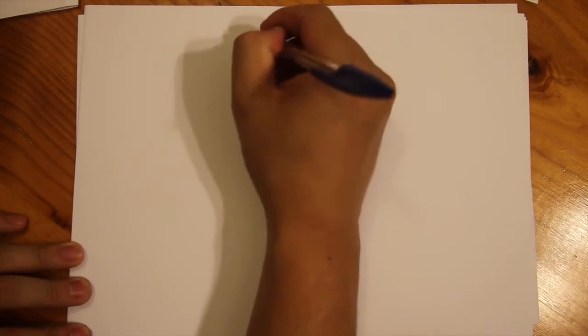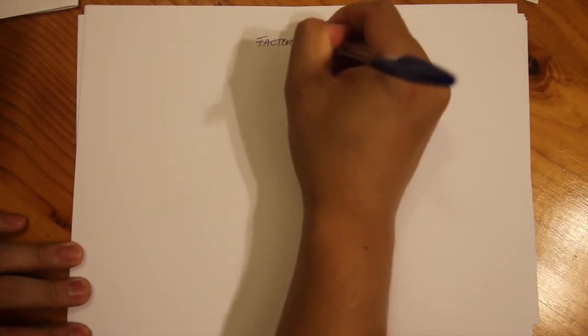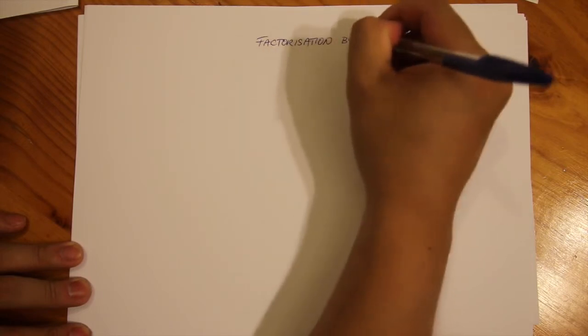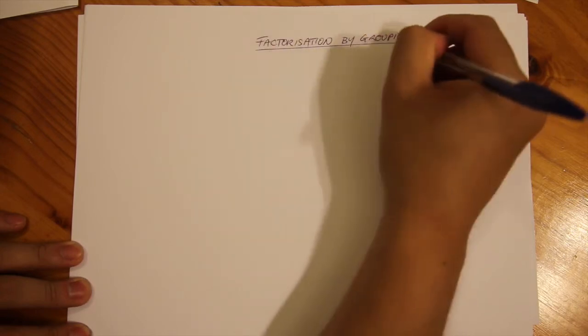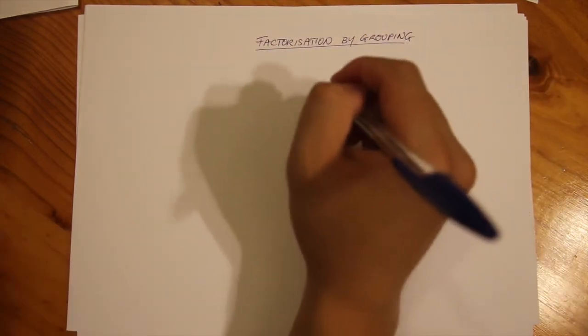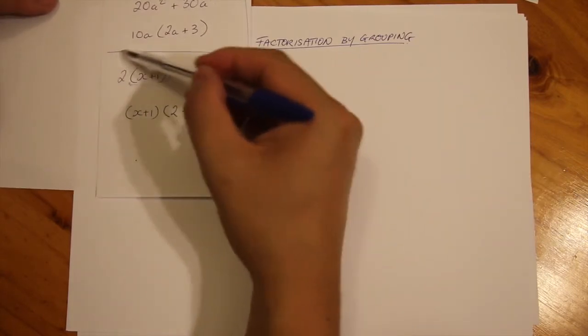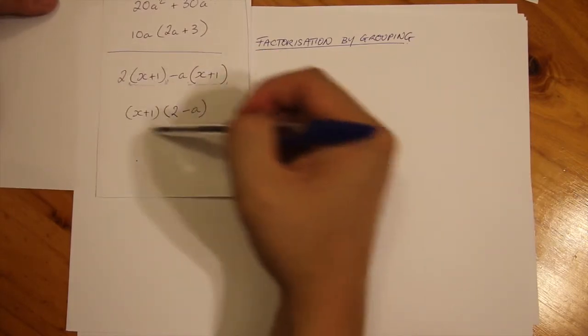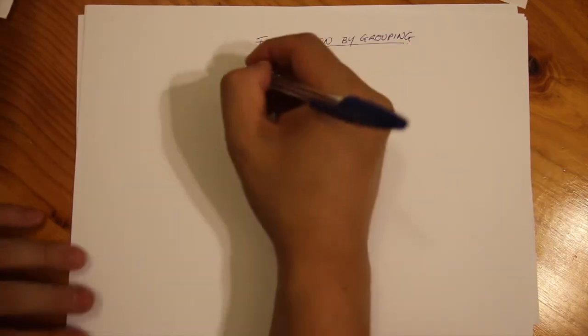Alright guys, this next segment is just factorizing by grouping, or factorization by grouping. And in previous videos I've given you a bit of a sneak peek, and here it is. So there's a segment here, and I'll show you what we are going to do.